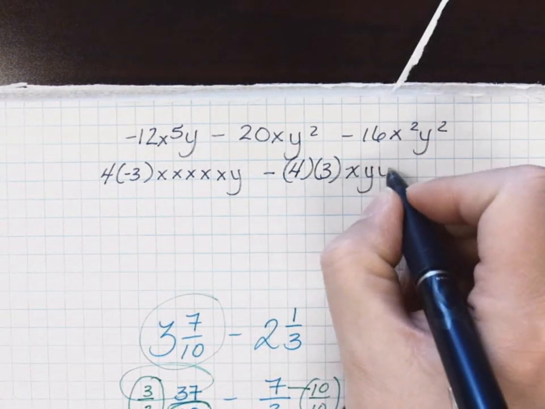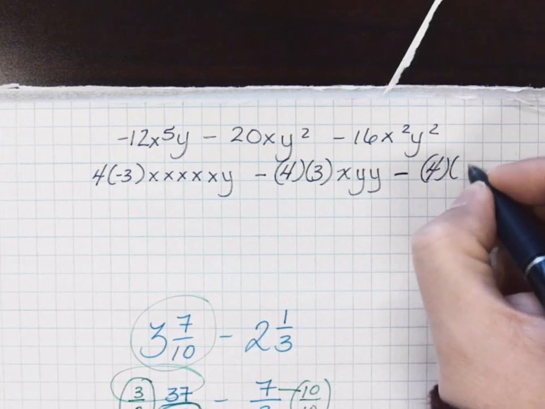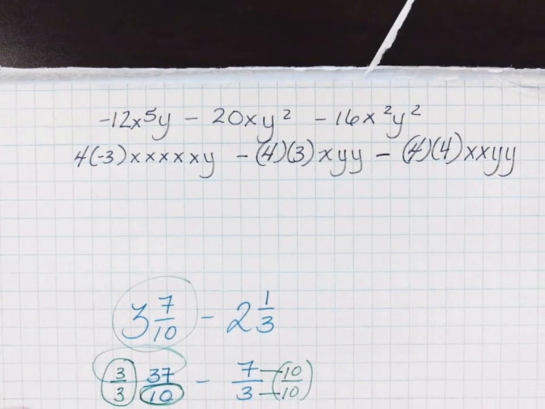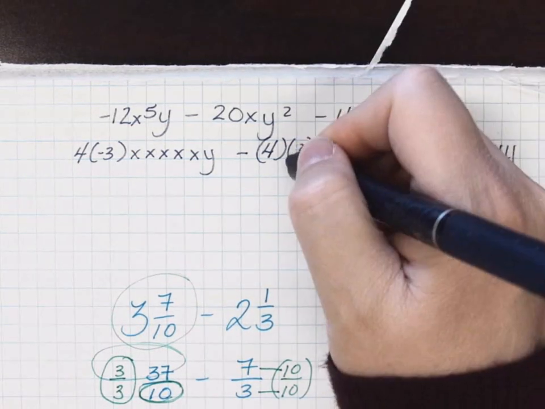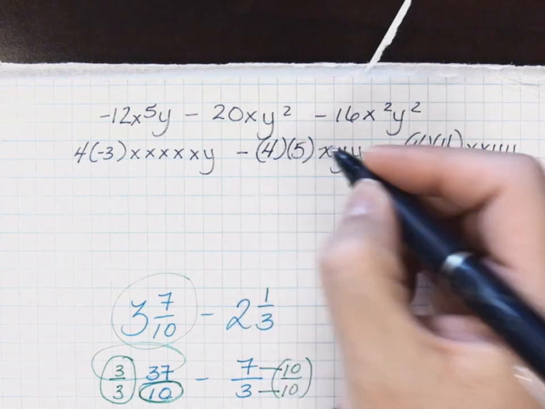X times y, leave my subtract sign, 4 times x times y, getting a little sloppy. So you guys agree this time that what do you need, Rahat? Like, see, 4 times 3 equals to 12, not 20. Oh, sorry. Good pull.